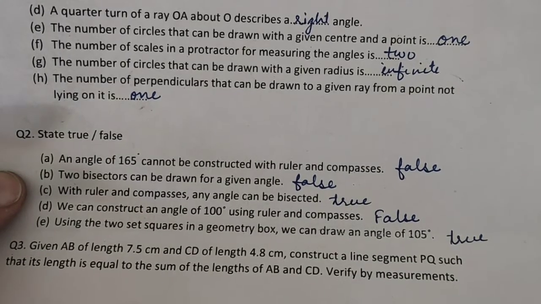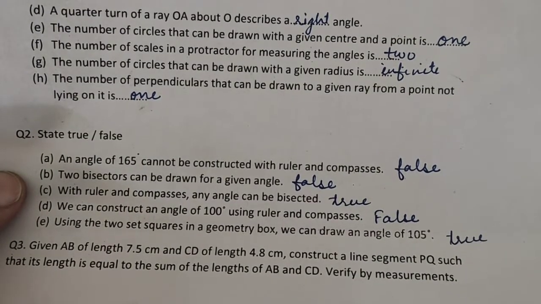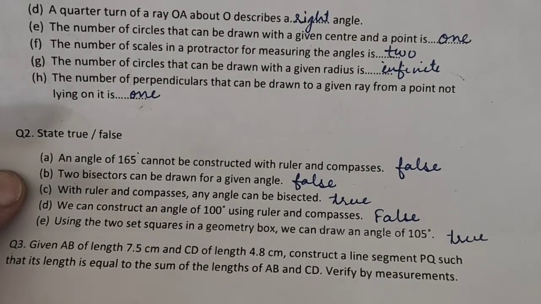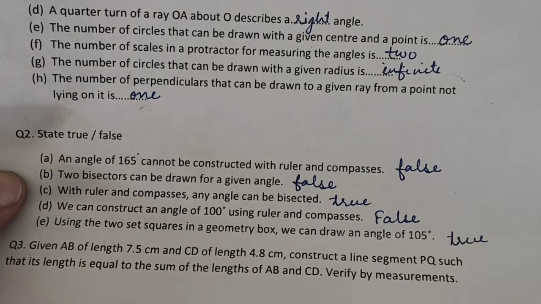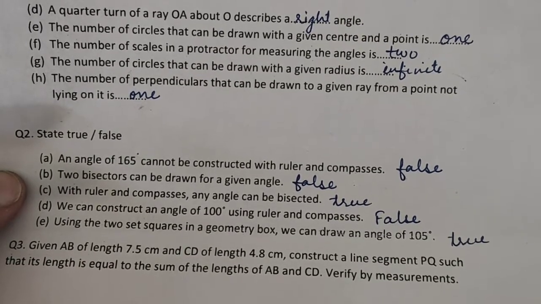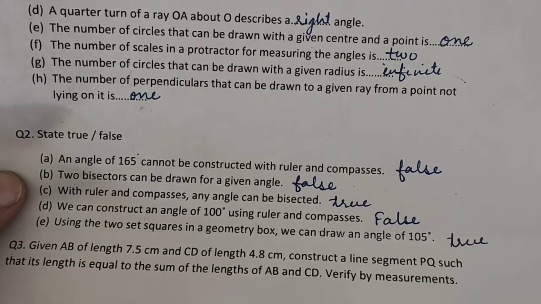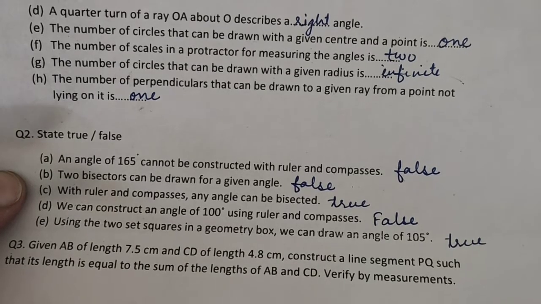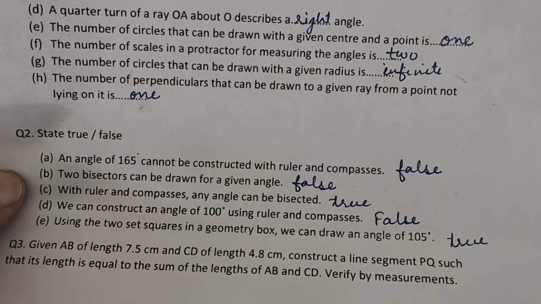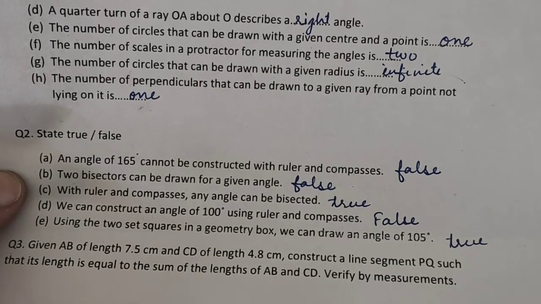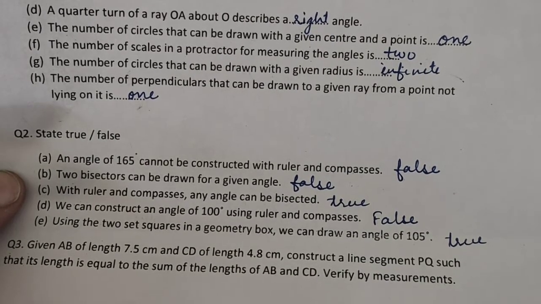The A part is: an angle of 165 degrees cannot be constructed with ruler and compass. Now let me tell you, the angles which can be constructed with compass and ruler are always the multiples of 15. Fine. So 165 here is a multiple of 15. So we can construct this angle with the compass and ruler. In the question it is given that it cannot be constructed, so it is false because it can be constructed.